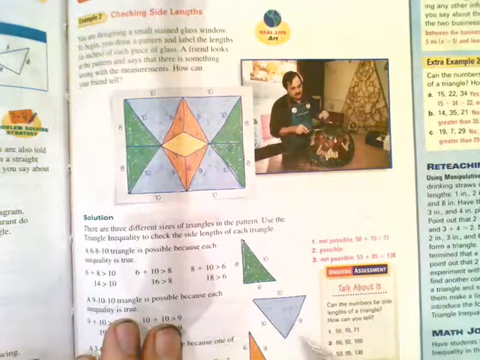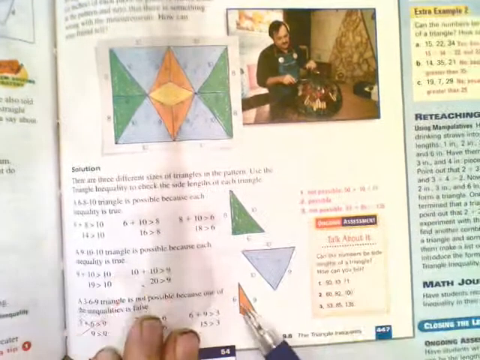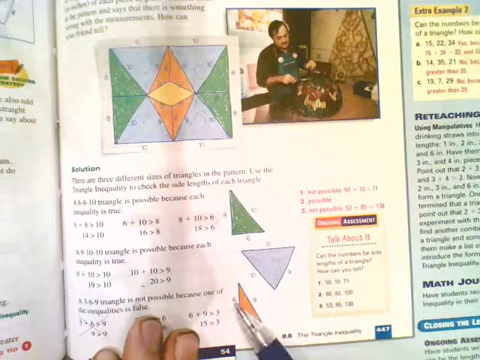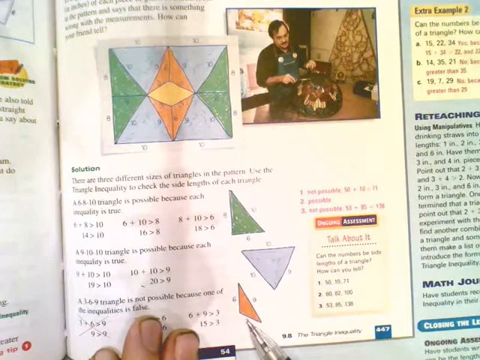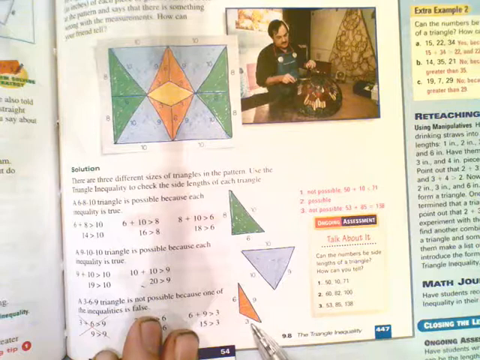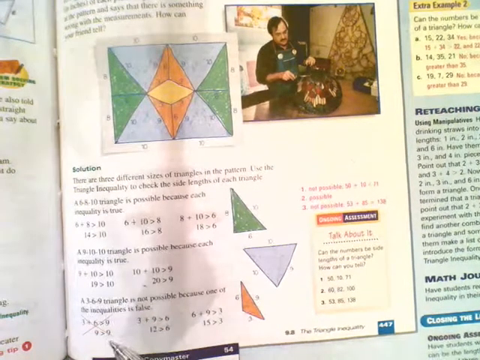Same over here on this blue triangle. Now this orange one down here is 6, 3, and 9. 6 plus 3 is 9, so that cannot be the dimensions of a triangle, which is why they have a red X through it right here. So in your assignment, you will have a couple easy questions.